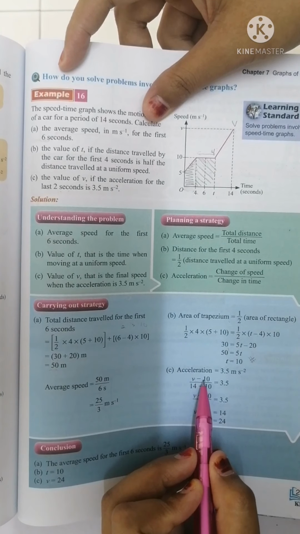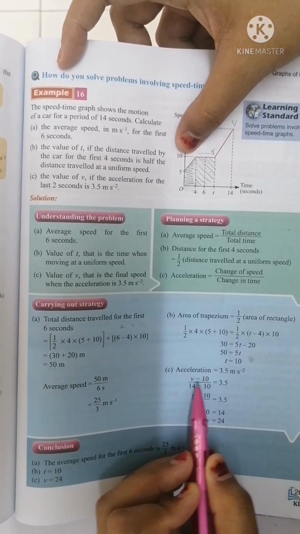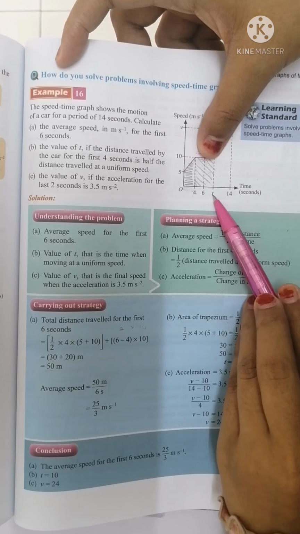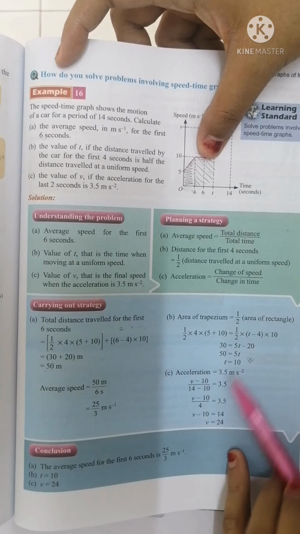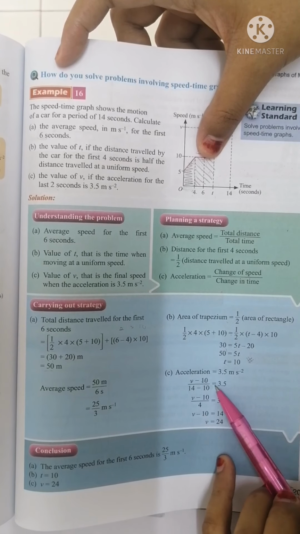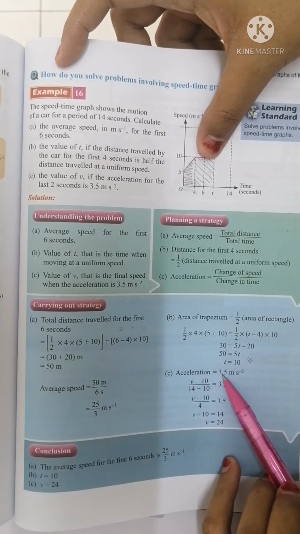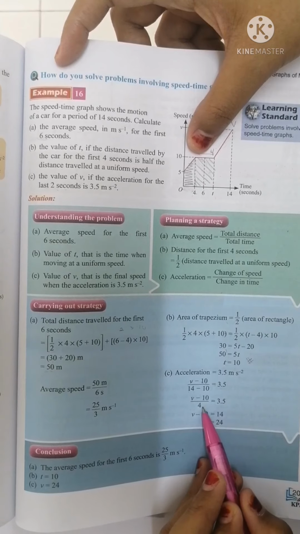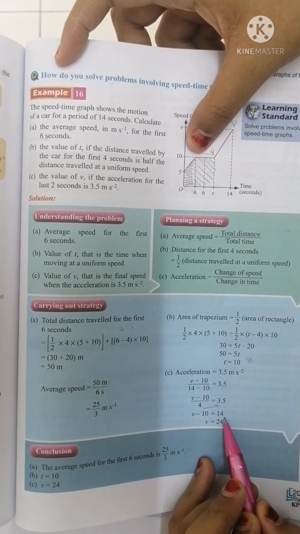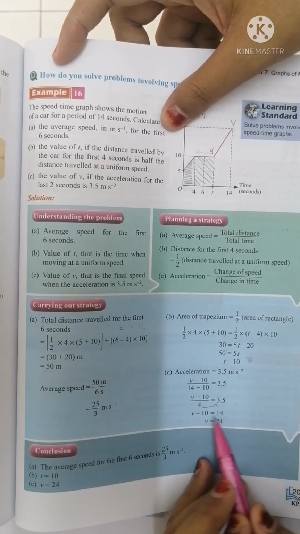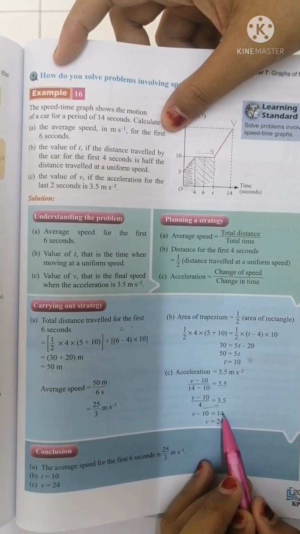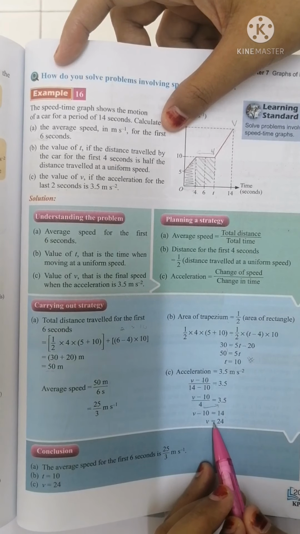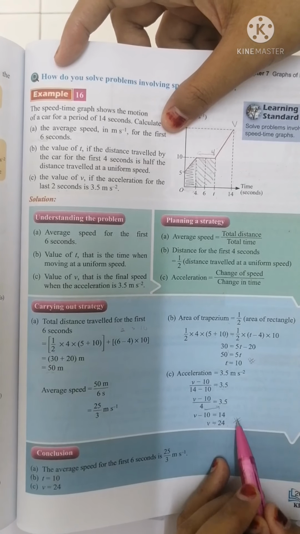So v minus 10, which is the initial speed, divided by 14 minus t. We already know the value of t, which is 10. So 14 minus 10 is equal to the acceleration, which is 3.5. Then we solve this equation: 4 multiplied by 3.5, you will get 14. And then v minus 10 is equal to 14. So you bring negative 10 to the right, and you will get v equal to 24. This is how you do it.